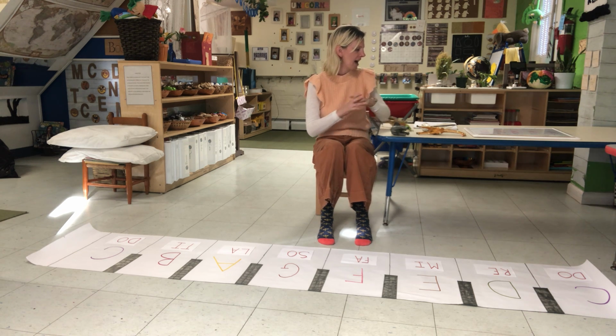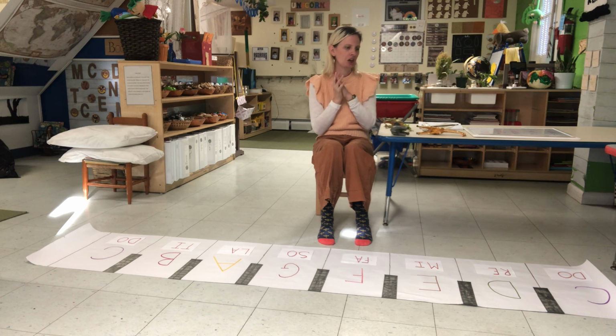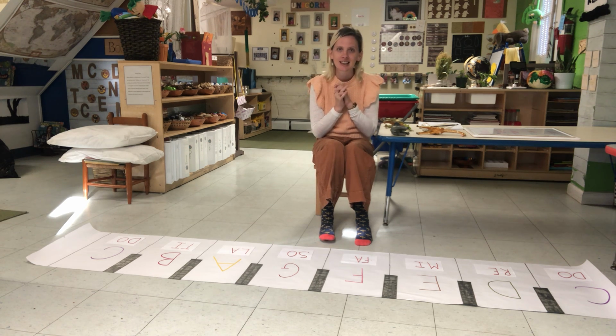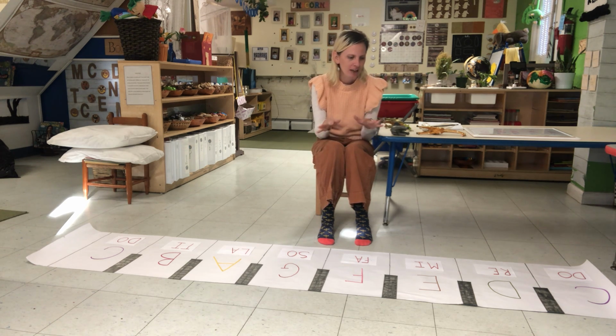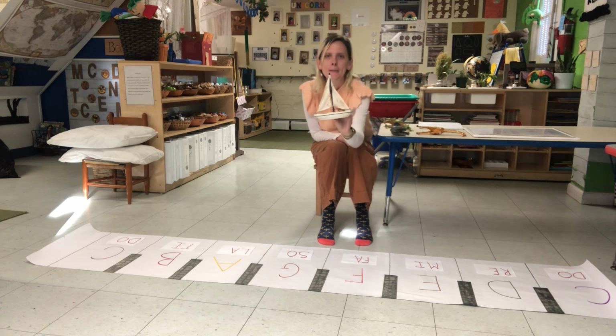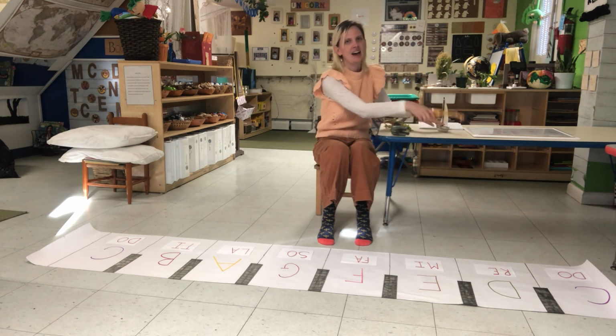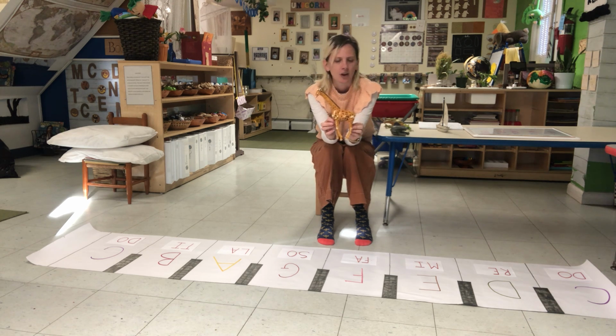Now, to help us remember what the musical notes are on the piano, I have a fun activity for us to do. I've collected some objects that start with each of the letters on the piano here. Now, I have a boat. I have a giraffe.